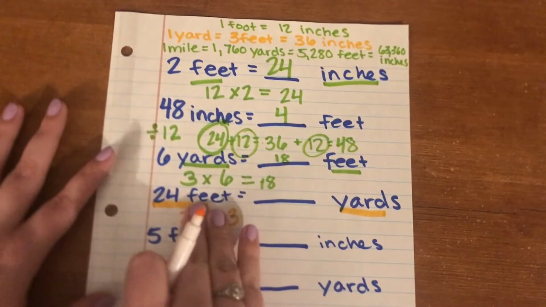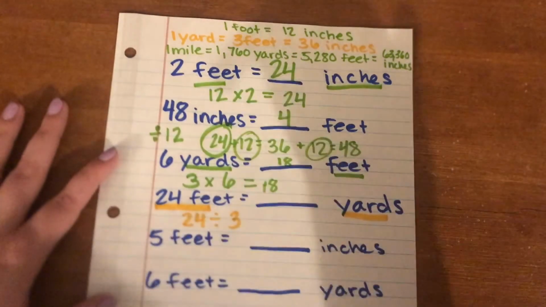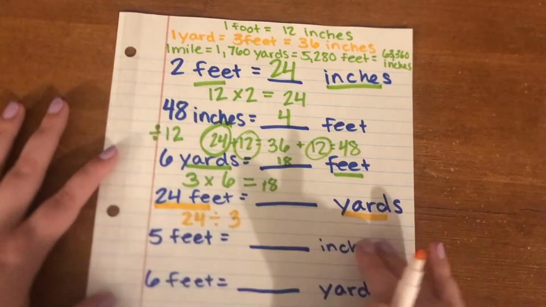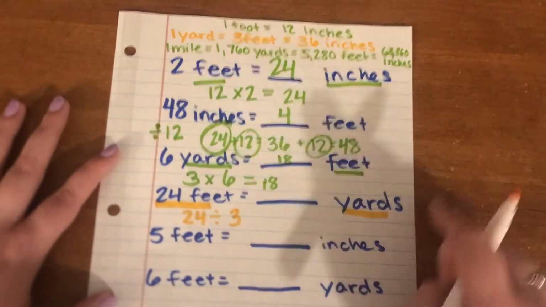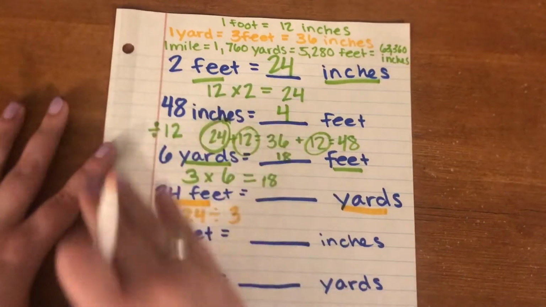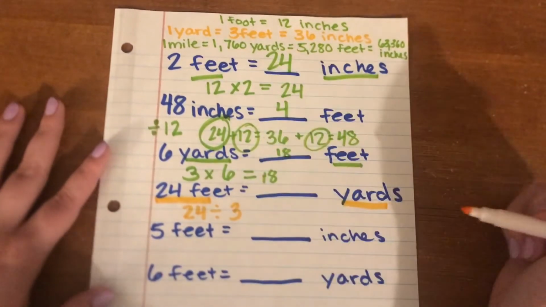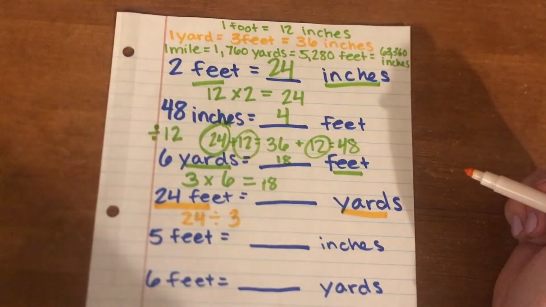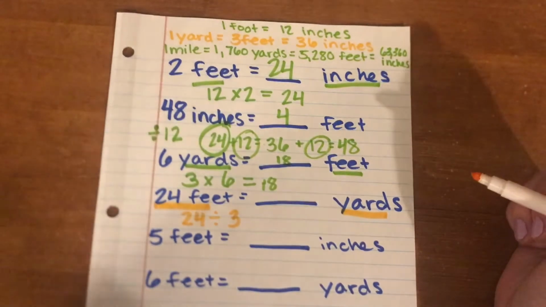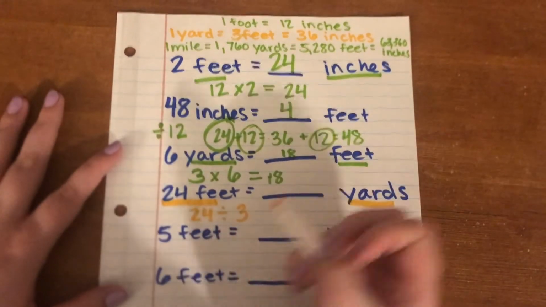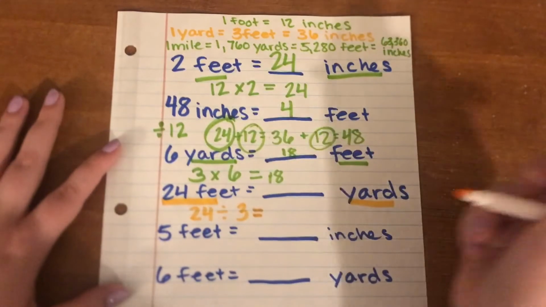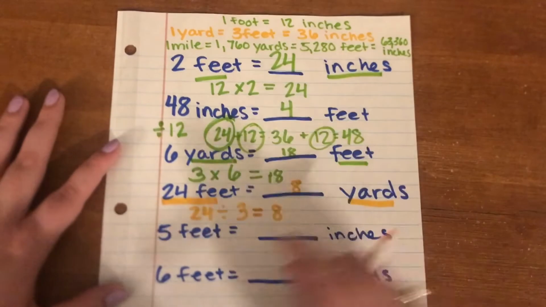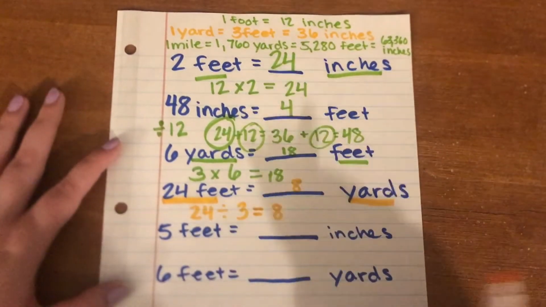Because anytime you have a smaller unit that you are converting to a bigger unit, you're trying to see how many of these fit into one of these, or how many 24 feet will fit into how many yards, then we divide. So just think big to small, multiply, small to big, divide. So 24 divided by 3 would equal 8. 24 divided by 3 is 8, so there are 24 feet equals 8 yards.